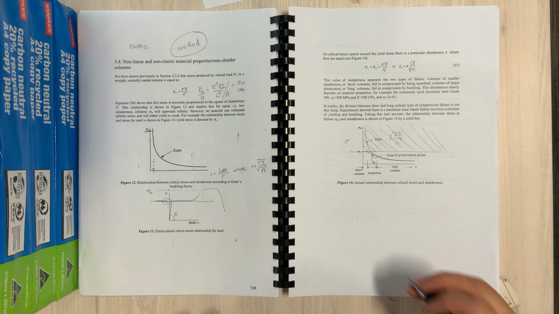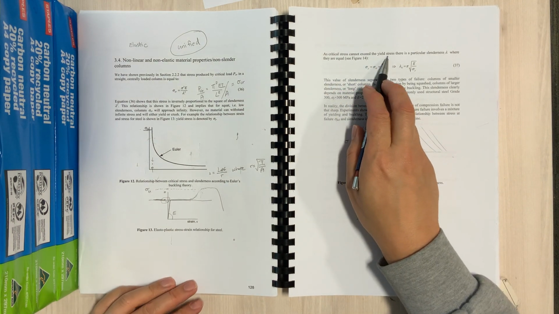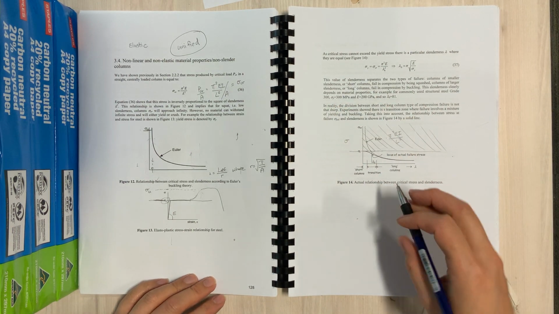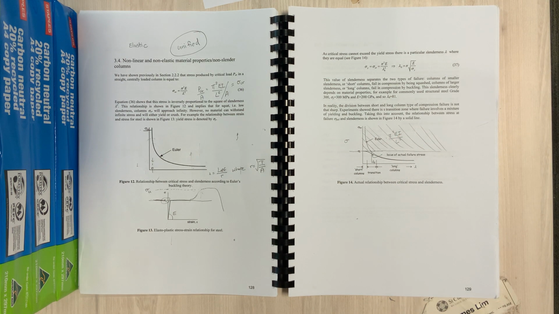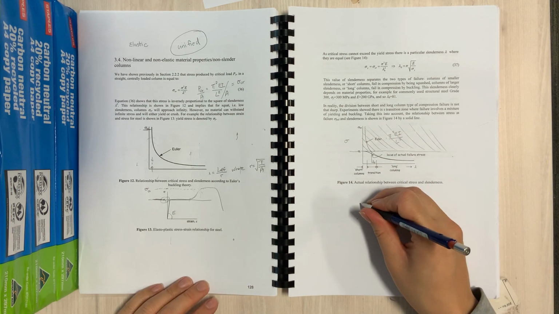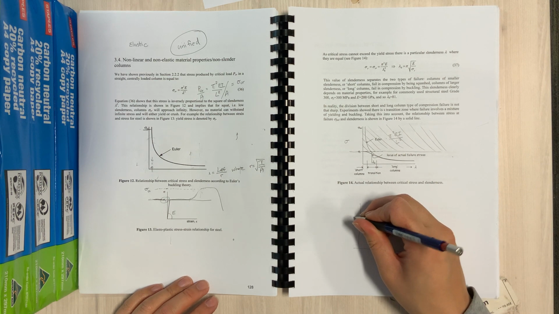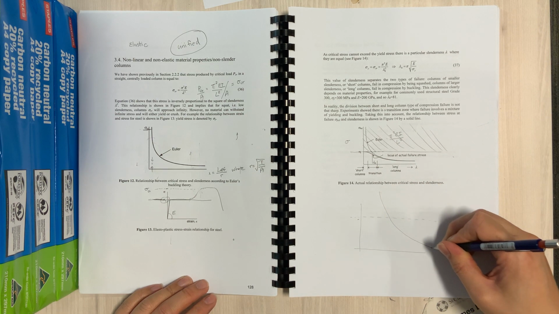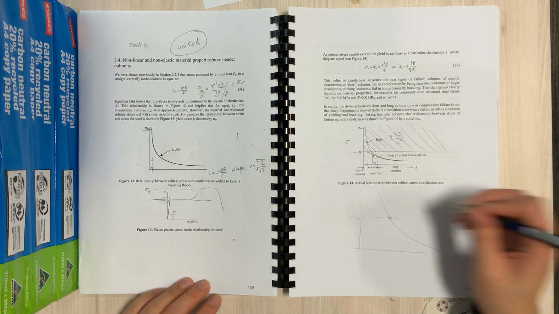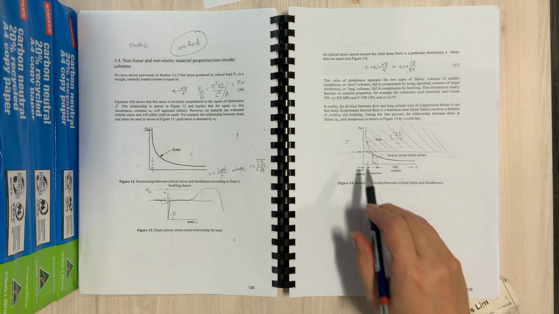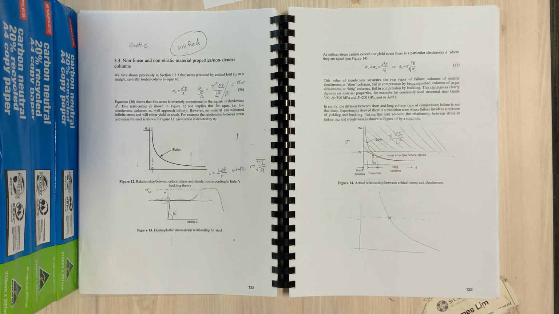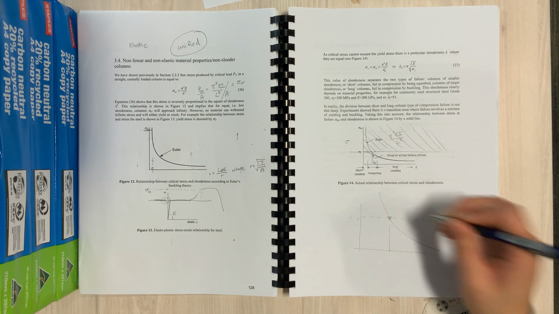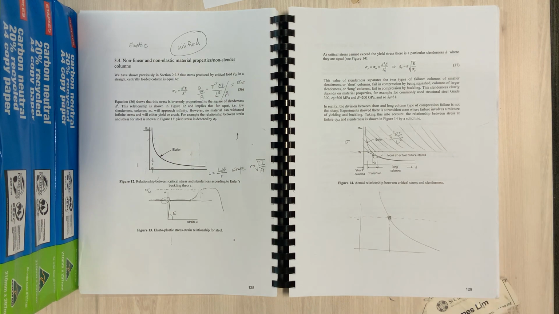So let's read. As the critical stress cannot exceed the yield stress, there is a particular slenderness where they are equal. So we can define that point there. Let's draw this out again. So they're equal, and you've got your Euler coming down there. At that point, that's an interesting point, because sigma Y, your yield stress, is equal to the Euler stress. So that intersection point there is interesting.